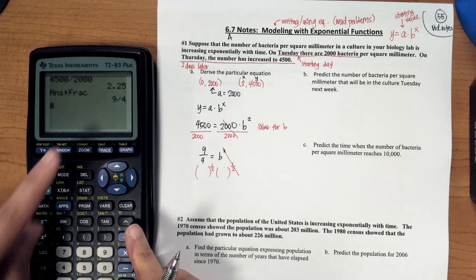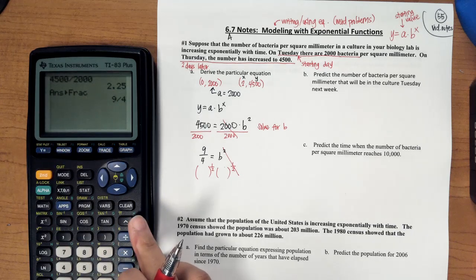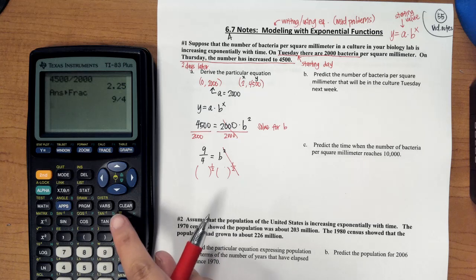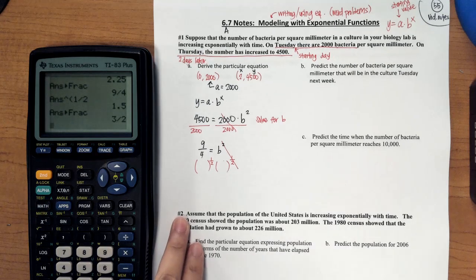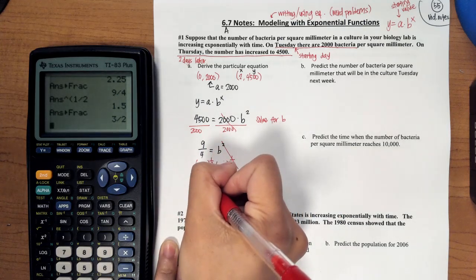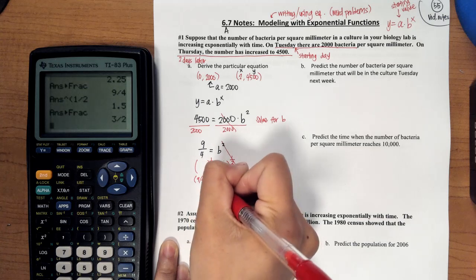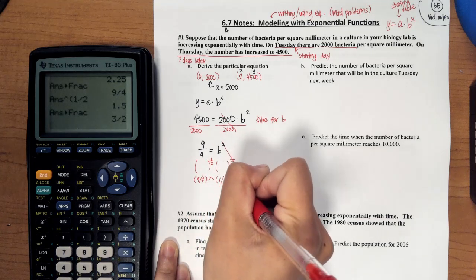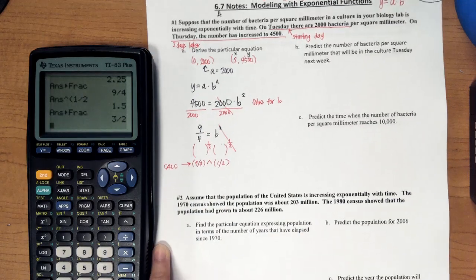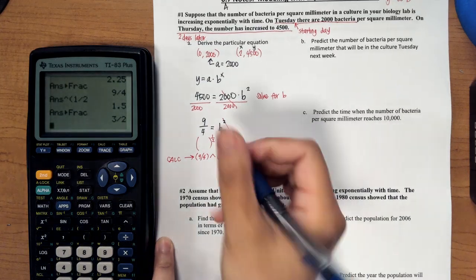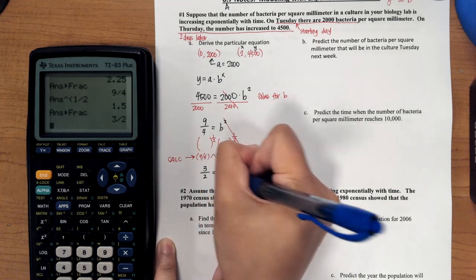So I'm going to take my answer here, and I'm just going to keep going. I don't need to retype it. I'm going to hit to the power of, and then don't forget 1/2 goes in parentheses. So it'll be 1.5. I don't want decimals. I'm going to reduce it to 3/2. So let's write it in here. This is, you can retype it as 9 over 4 to the power of 1 over 2. Okay, any fraction always goes in parentheses. So I get 3 over 2 equal to b.